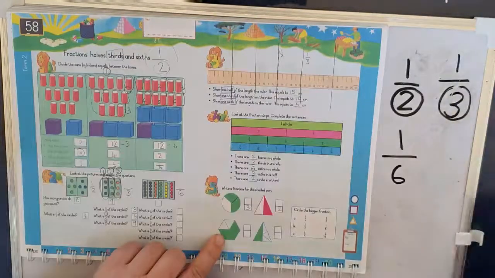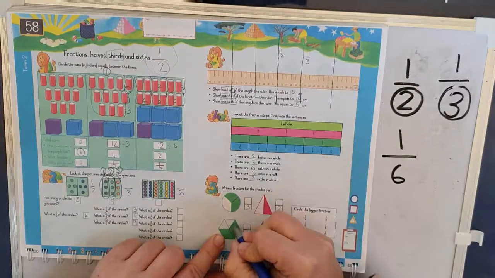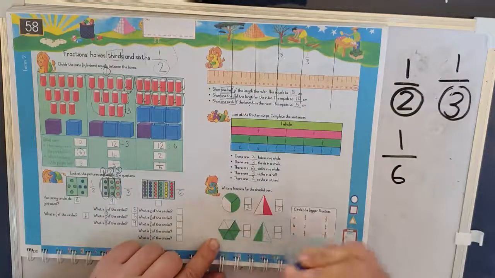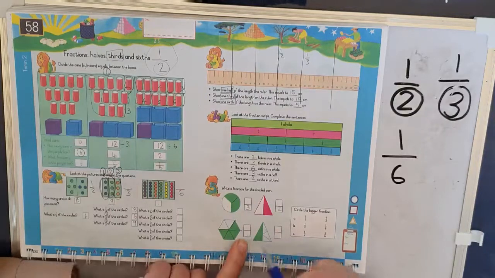Just look carefully over here, because this is actually a line, and there's a line, and there, and there, and over there. So count how many parts are there. 1, 2, 3, 4, 5, 6. Write it at the bottom.